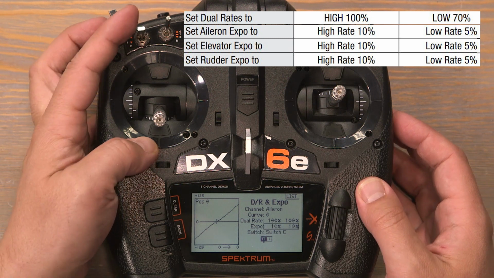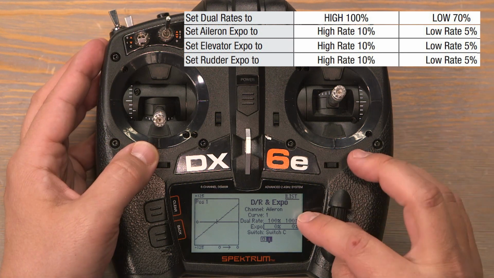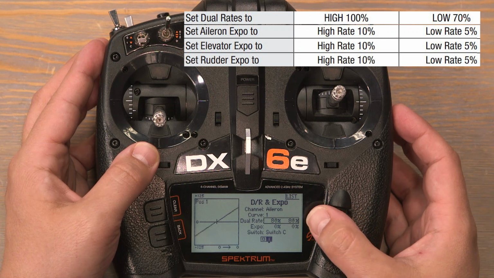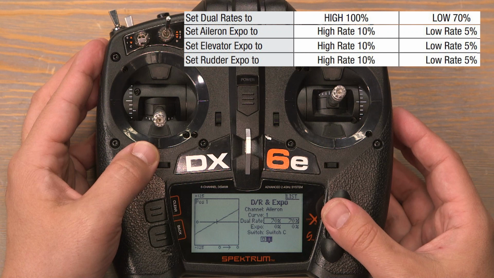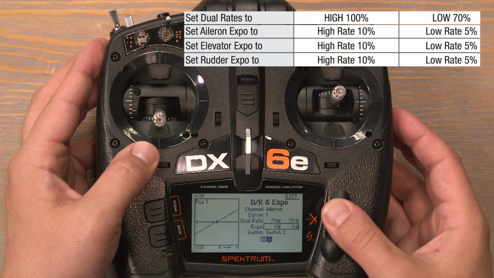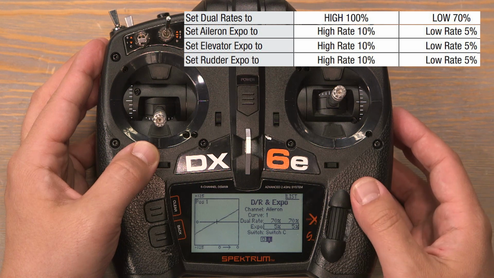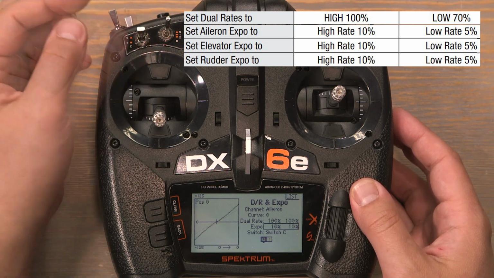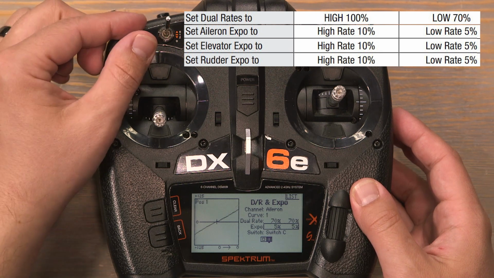Now we'll flip the C switch down to the 1 position, our low rate position, and we'll adjust the dual rates down to 70%. Click to lock them in. Now scroll down to Expo and bump those up to 5%. Now we can see our dual rate switch is working as intended for the aileron channel. 0 position high rates, 1 position low rates.